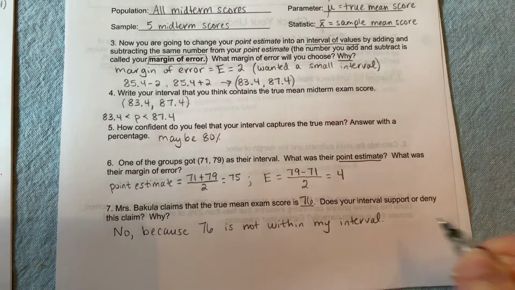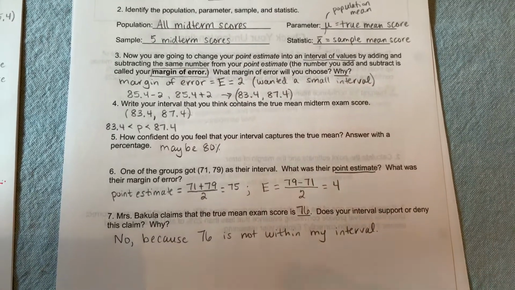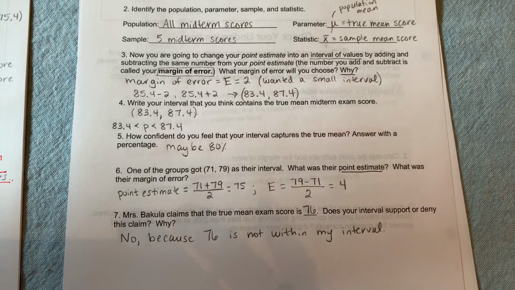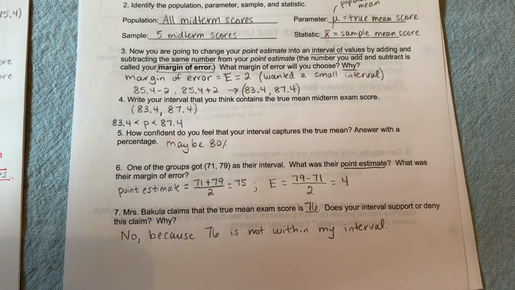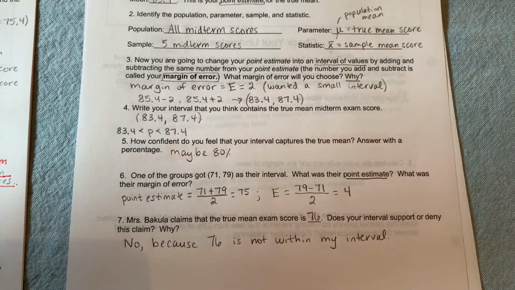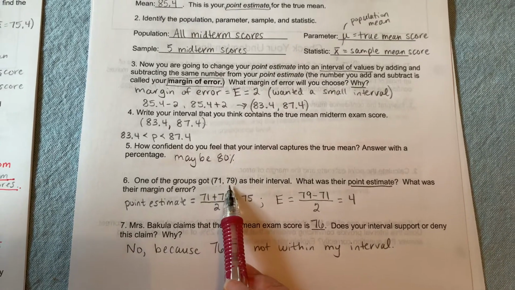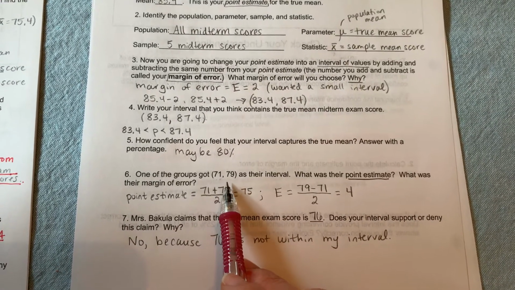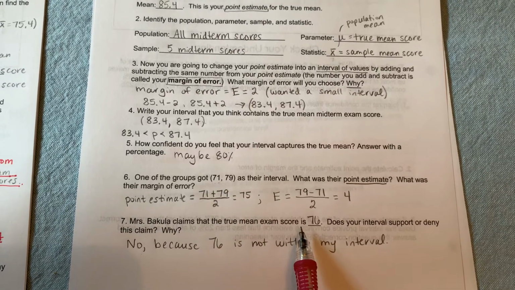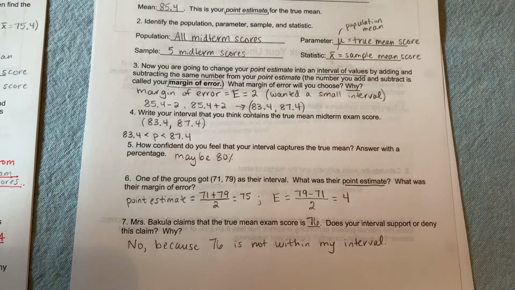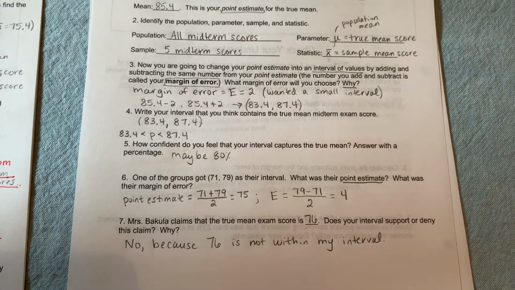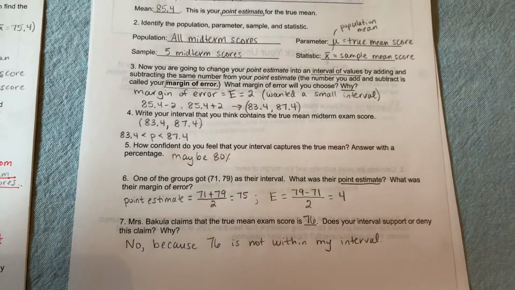Okay, all right, so this is testing a claim. When we're given a value that we think the true mean might be, we can compare it to our interval. Now, conversely, if you had been the group who had 71 to 79, your interval would support the claim of 76 because 76 is within that interval. You can't say for sure that that's the true mean, but it would make sense based on your interval.